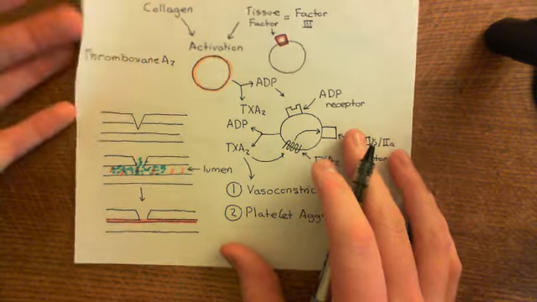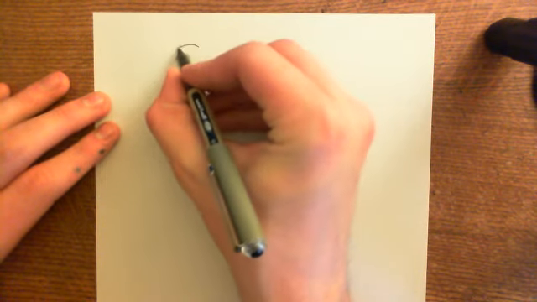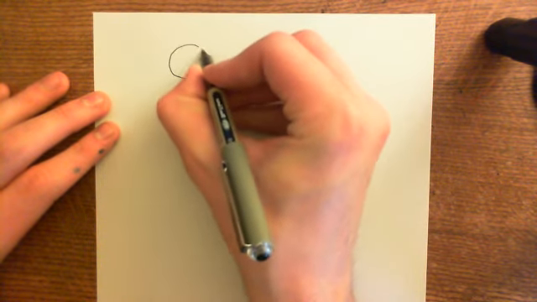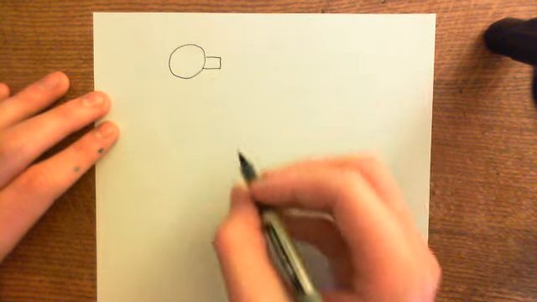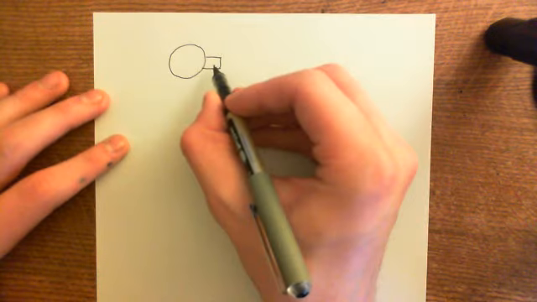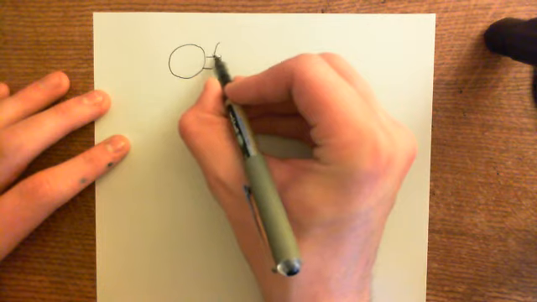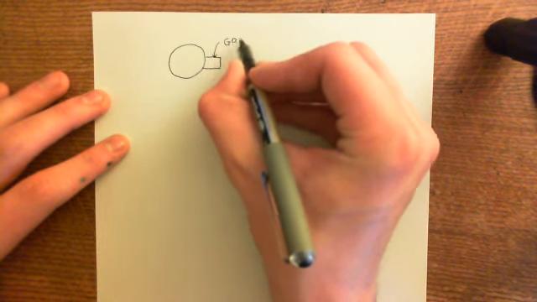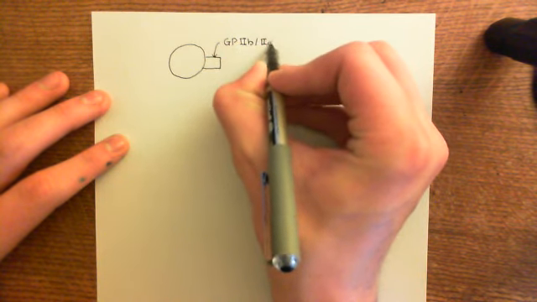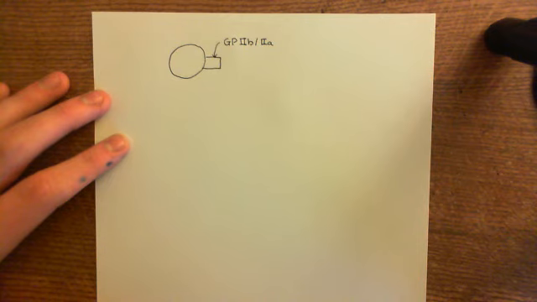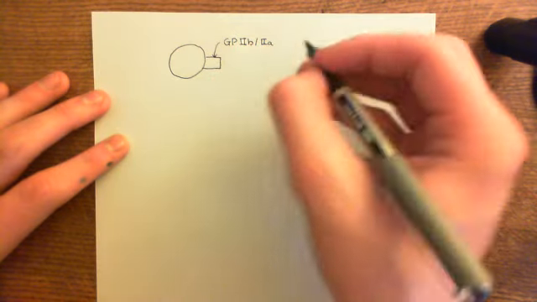Okay, so let me now describe the next process in this, which is platelet aggregation. So what basically is going to happen is that you are going to get platelets aggregating together, and this is how. So when the thromboxane A2 has bound to the thromboxane A2 receptor on the platelets, it leads to a change in the glycoprotein 2B/2A protein, so GP2B/2A here, and now GP2B/2A is capable of binding to a protein known as fibrinogen.